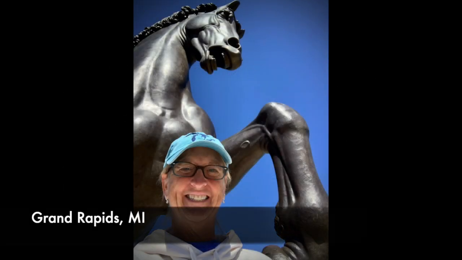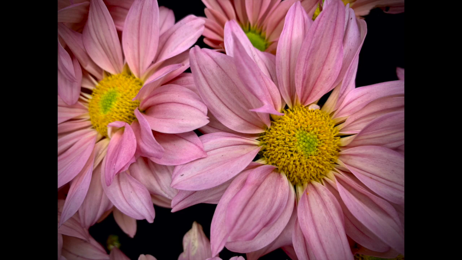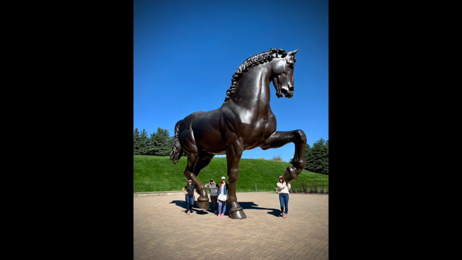I'd like to show you some photographs from this weekend. I went to Frederick Meyer Sculpture Garden. Here I am in front of Da Vinci's horse. There's flowers everywhere. Mums are in season right now, so they've got a lot of mum displays. Here's my kids at the Da Vinci horse.